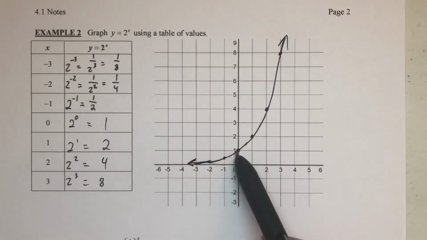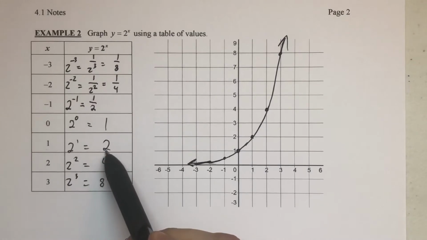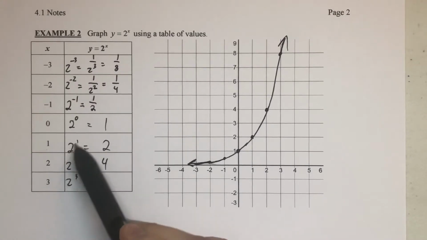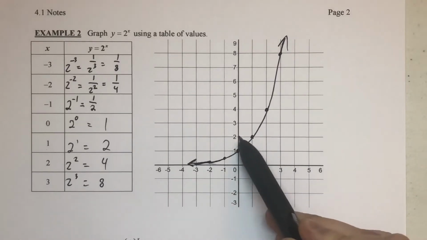Again, two quick ones, the two important points. Plugging in a 0 is always going to give you out a y value of 1. And plugging in a 1 is always going to give you out the value of that particular base. 2 to the first, plugging in a 1, gave me 2. There's my point (1, b), right?